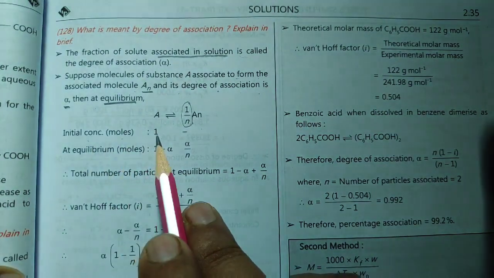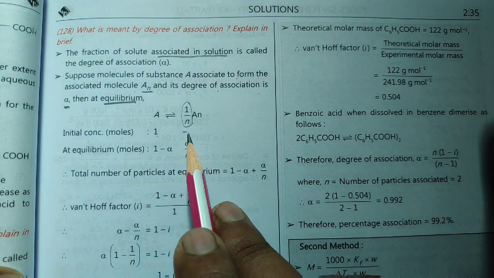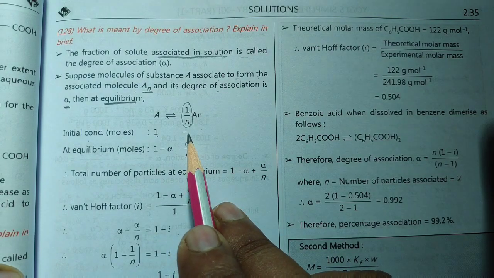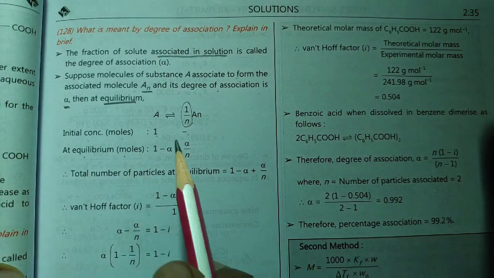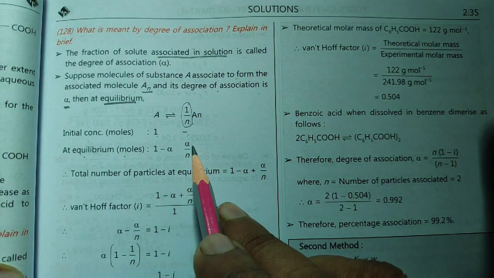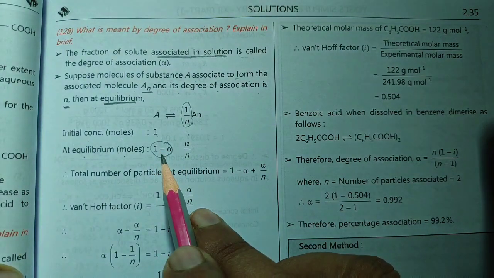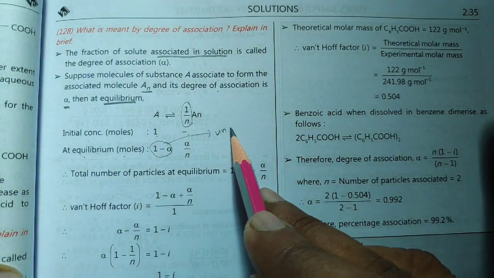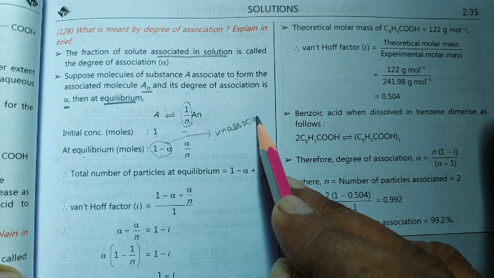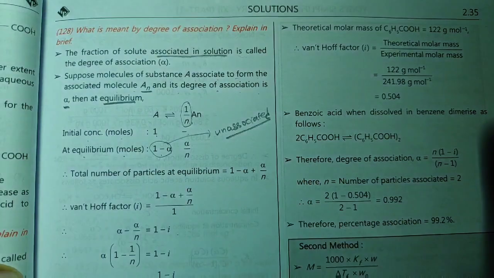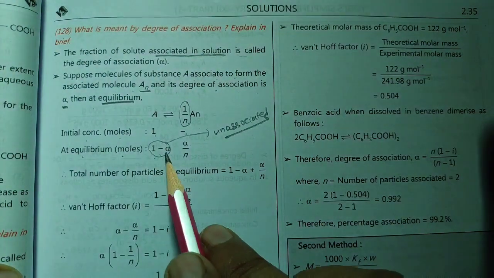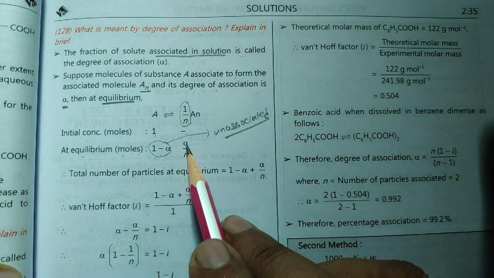Initial concentration is 1 in this case and the final is 0, after association. At equilibrium, this is alpha, and 1 minus alpha is the unassociated part, and this is the associated part.